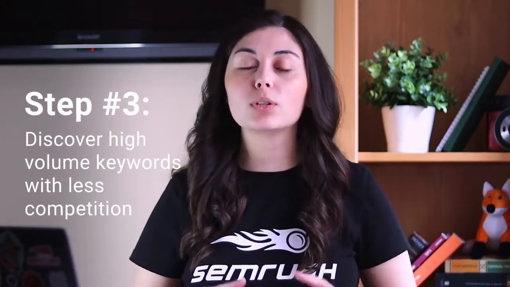We can move on to step 3, which is discovering high volume keywords with less competition. So if you're watching this video, you probably know that the average monthly search volume for a keyword shows you how much potential traffic you can get to your website. Of course, though, we all know that the keywords with the highest volume are also the most difficult ones to rank for because of the high competition.